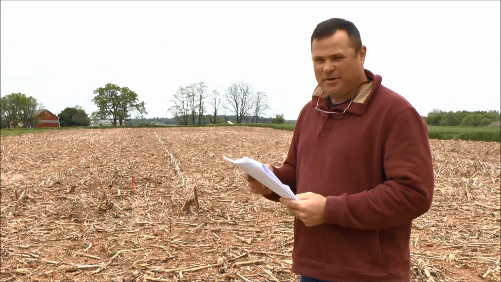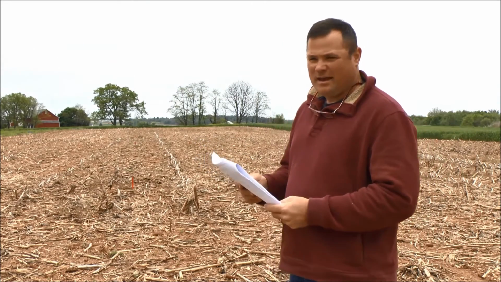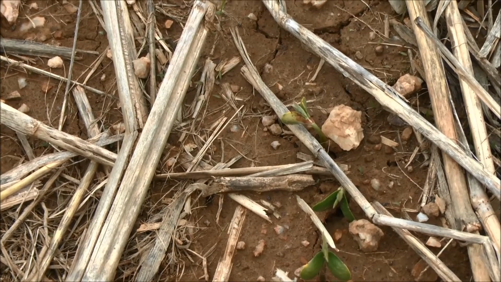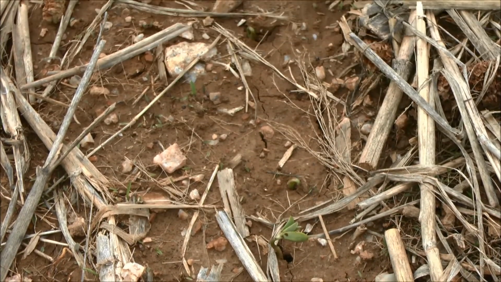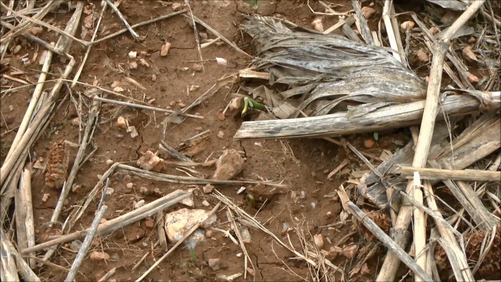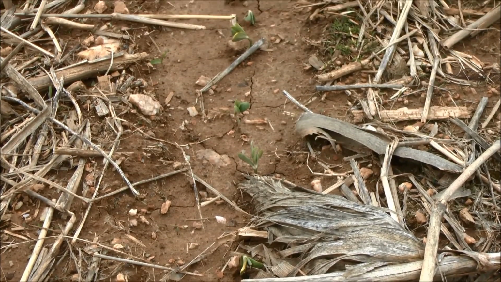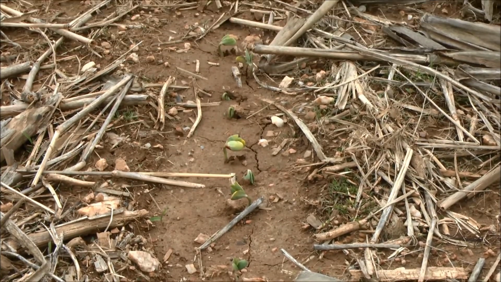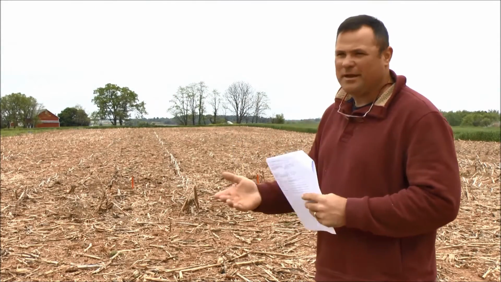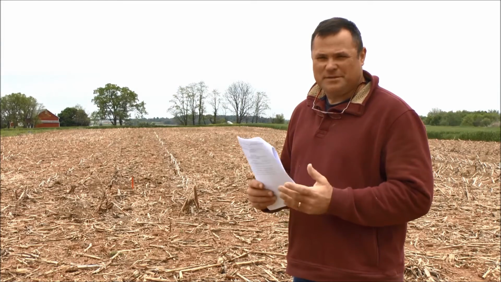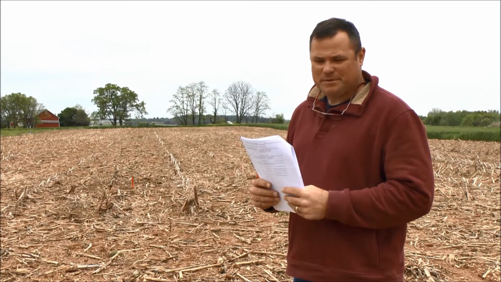This plot was planted on April 26th, and now it's May 18th today, and we have beans that are just emerging. We have beans that are really struggling. We've got some water molds that are attacking, called damping off, that's actually affecting the seed. So we might see some interesting information. In the future, we'll take population off of each individual plot, and we'll be able to assess if there's an impact with the use of the seed treatments.